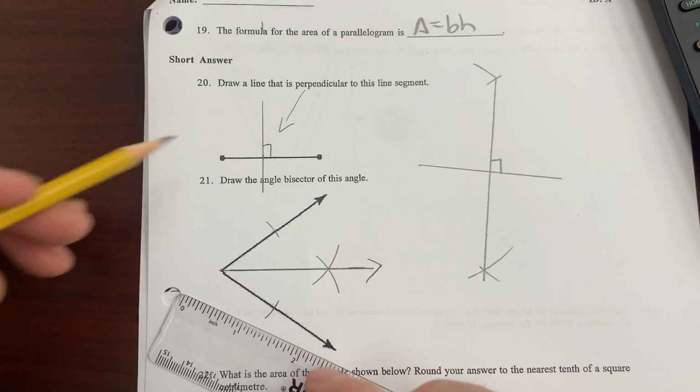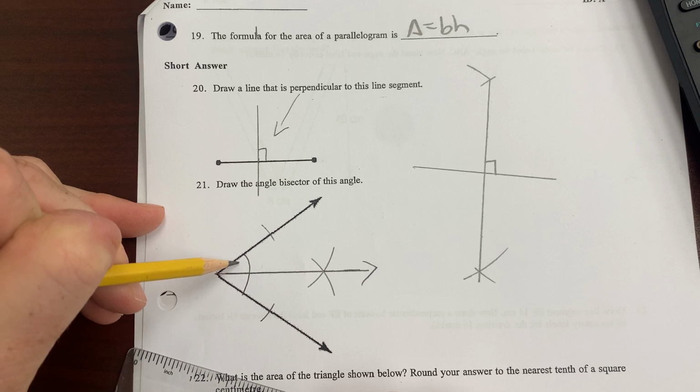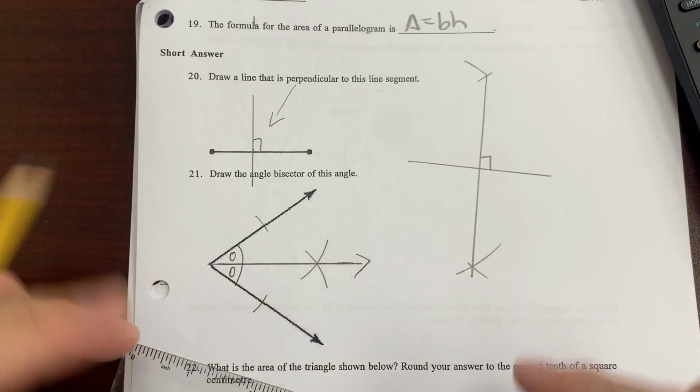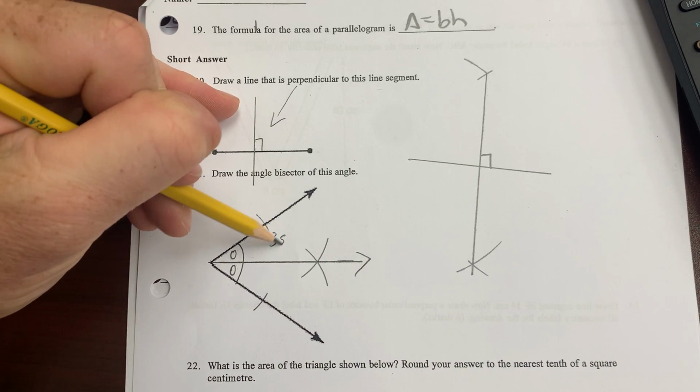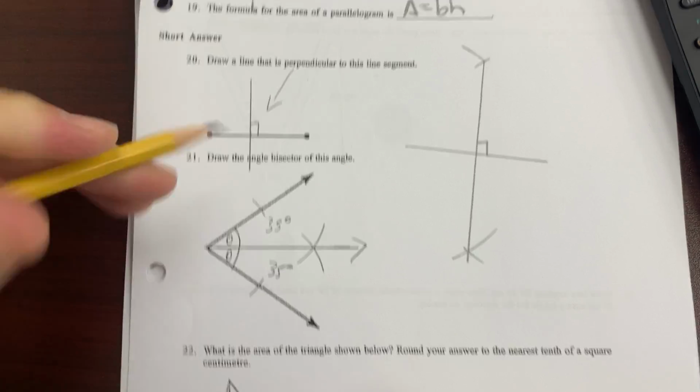It's now bisected. How do I label it as an angle bisector? Put these two circles in there. Boom. So this was 35 degrees. That was 35 degrees. Two new equal angles.